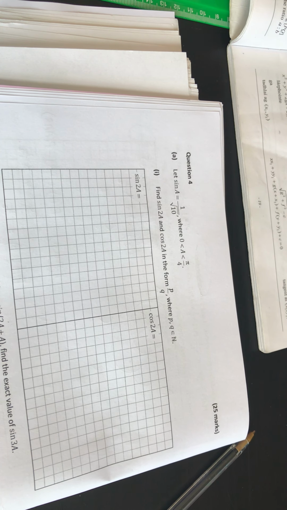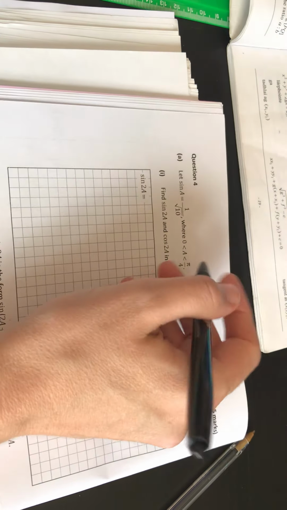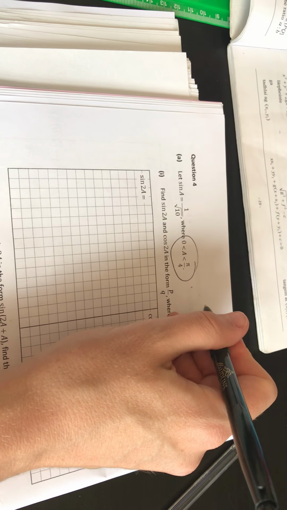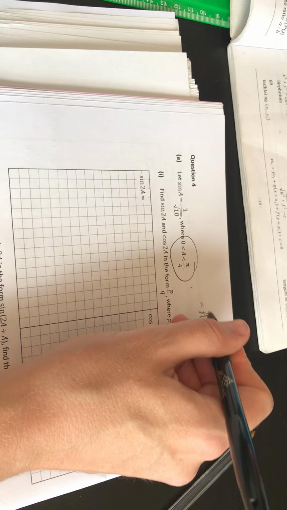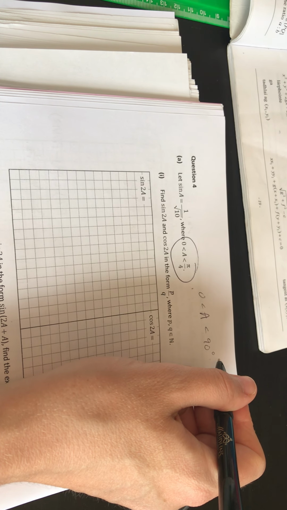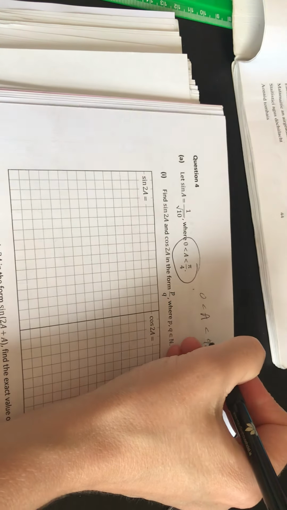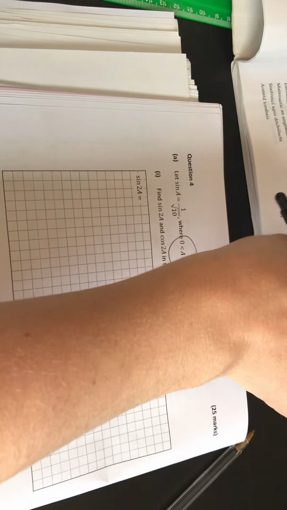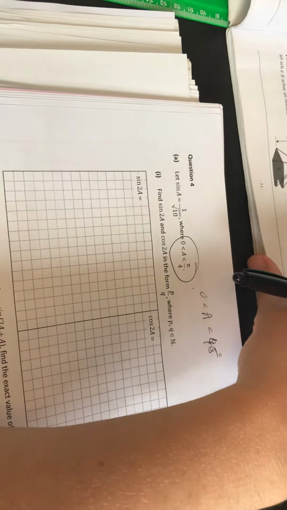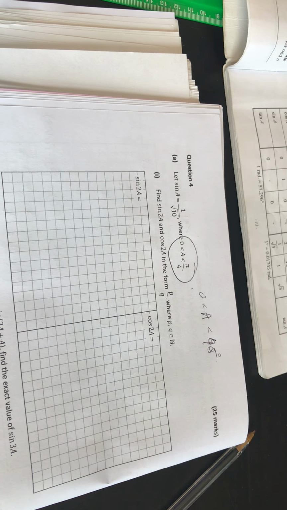Paper 2, question 4. Sine A is equal to 1 over root 10. And that's important: A has to be between 0 and 90 degrees. Is that right? Hold on. Pi is 180, no, so 0 and 45. What else does it tell me?